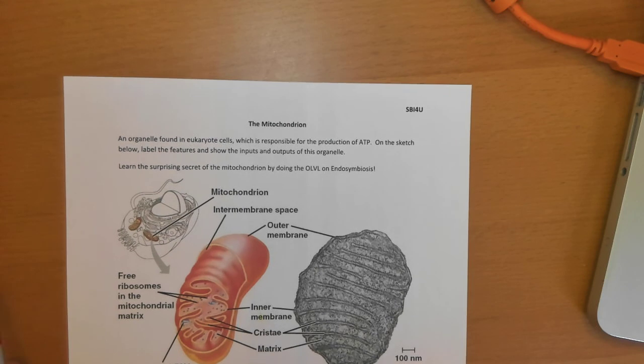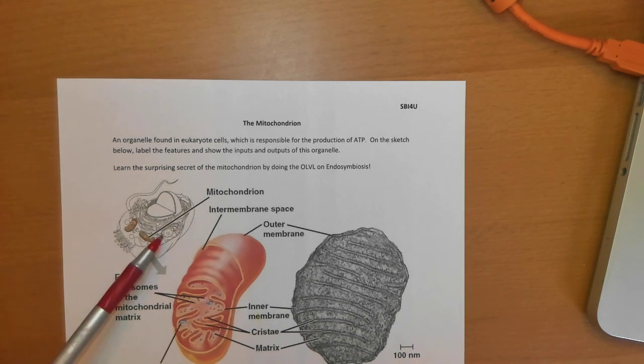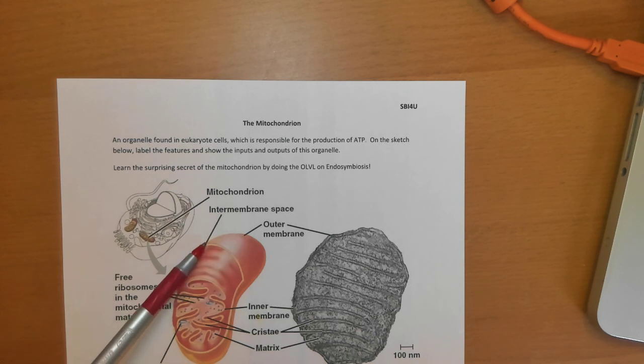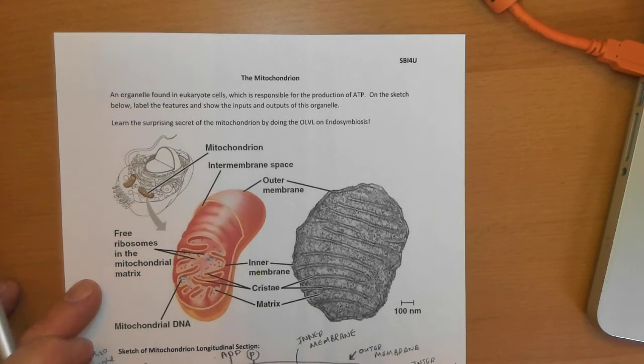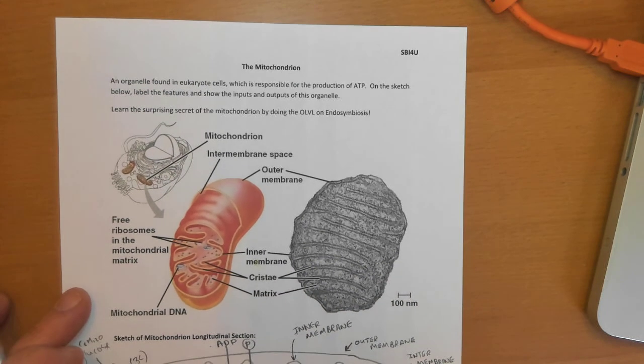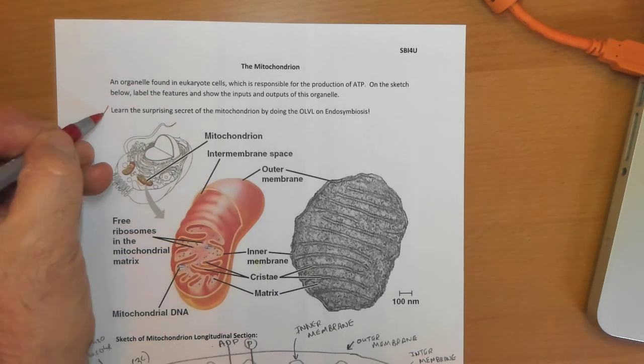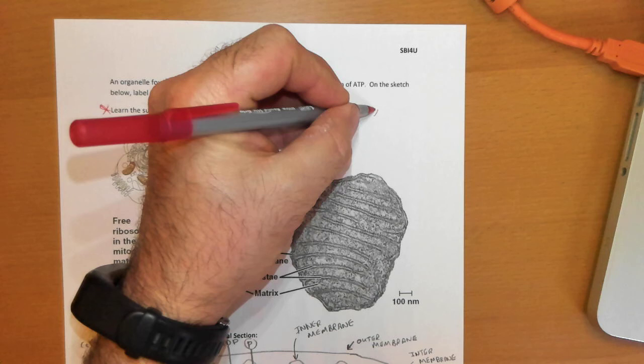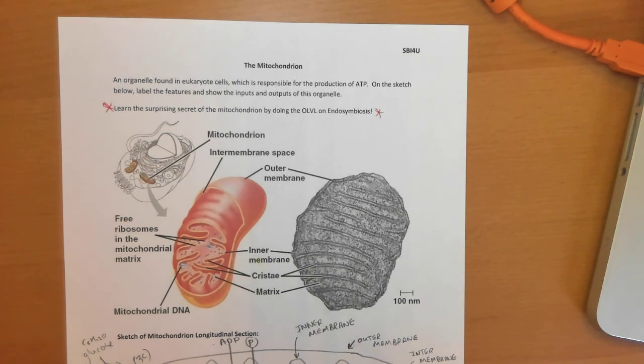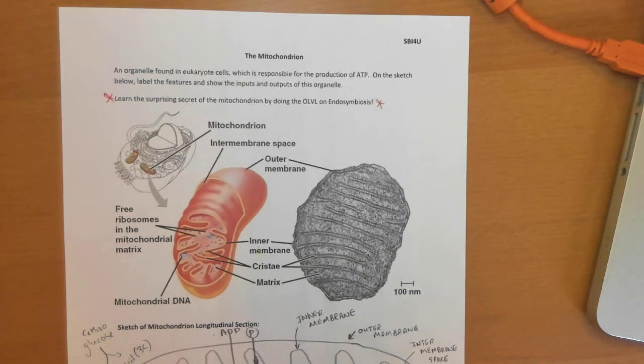Here's the mitochondria. Mitochondria is, remember, a subcellular organelle. It's a double layer organelle. It has many features which makes it one of the most intriguing organelles known in nature. Make sure you do the online video lesson on endosymbiosis and find out the secret of the mitochondria.